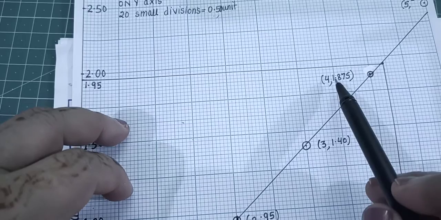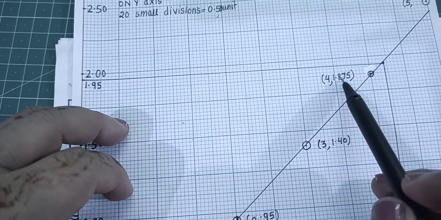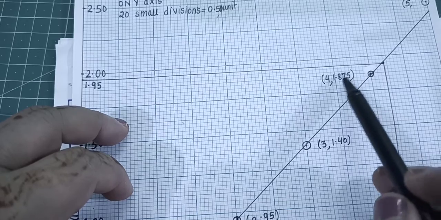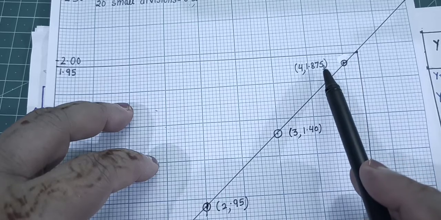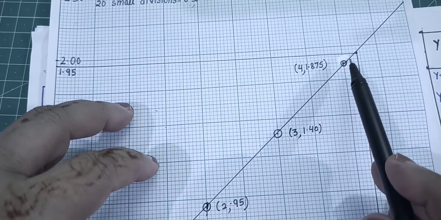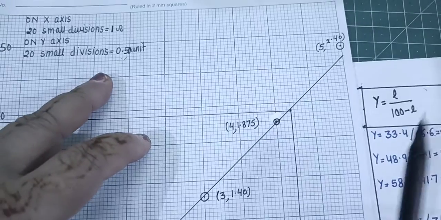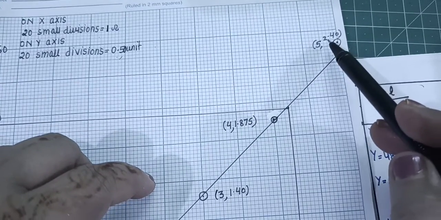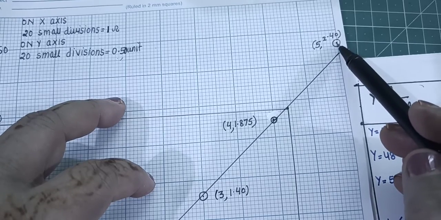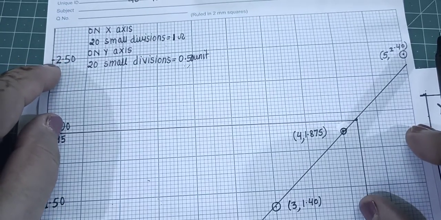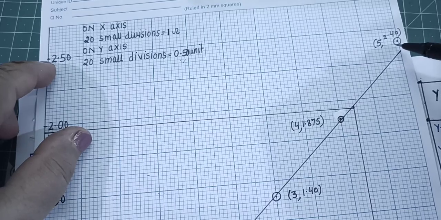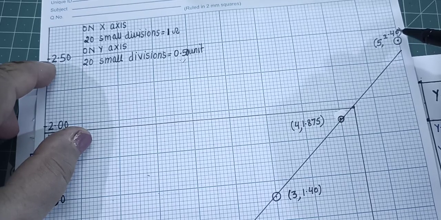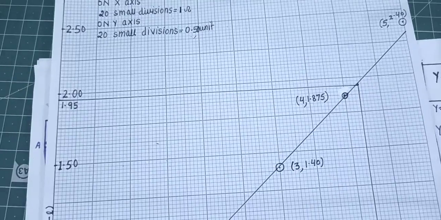I corrected it, children, and now it is 4 ohm and 1.875, that is approximately 1.88. So for 4 ohm we got 1.88 approximately. So actually we have plotted up to 2 decimal places. And then for 5 ohm it's 2.40, which is the value of y, and I plotted it according to the same technique. 2.5 is here, so come down by 4 divisions and you will get 2.5 or 2.4, right? So this is the way you are supposed to plot the graph up to 2 decimal places.